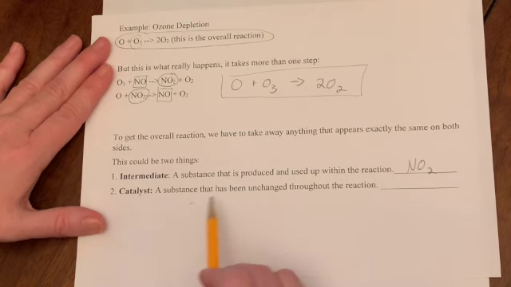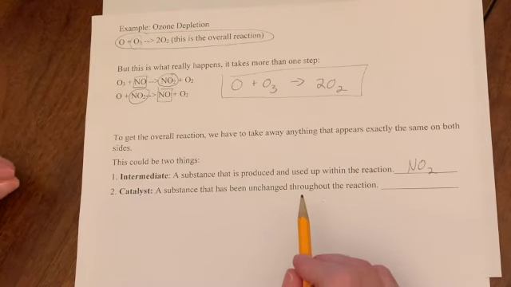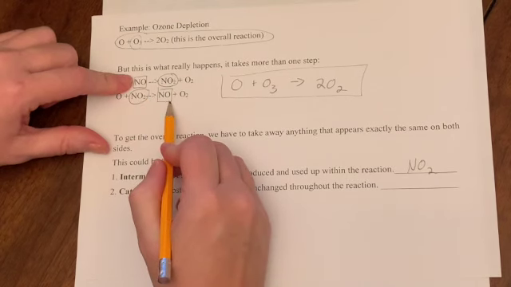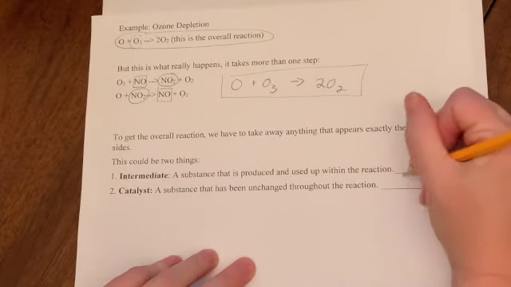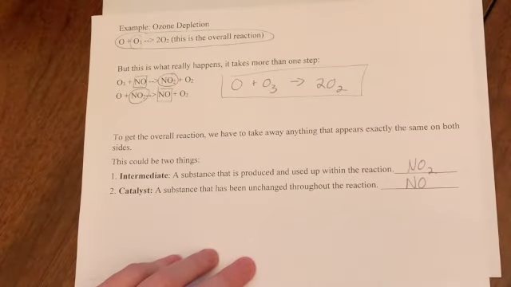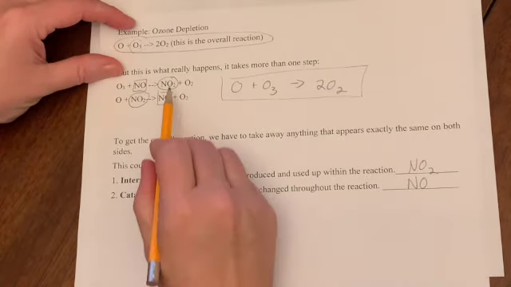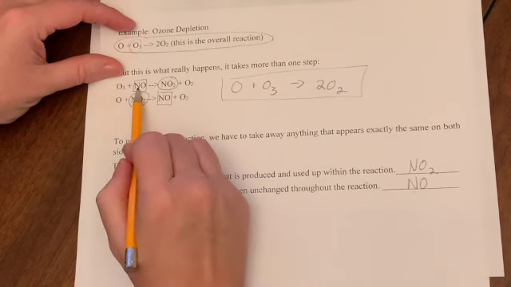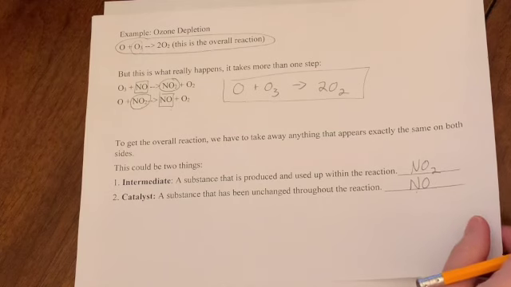A catalyst is a substance that has been unchanged throughout the reaction. Again, here's your clue. The first place you're going to see this one is on the reactant side, and the last place you see it is on the product side, because we use a catalyst to speed the reaction up, but we get that catalyst back at the end. So our catalyst here is NO. Just to recap, an intermediate is first produced, then used up. For a catalyst, first you're going to see it as a reactant, and the final place you'll see it is as a product. We will do some practice with this as well.